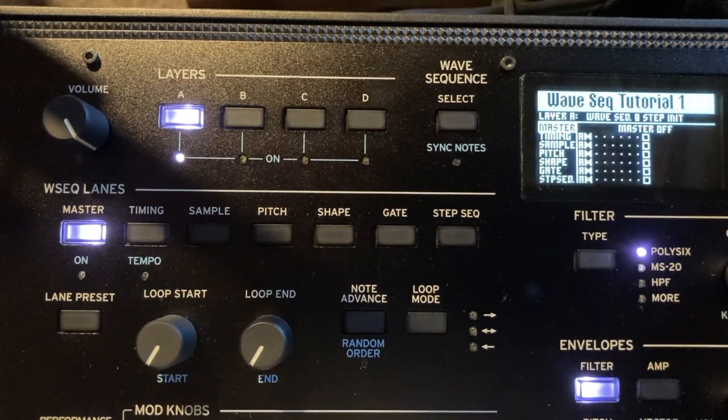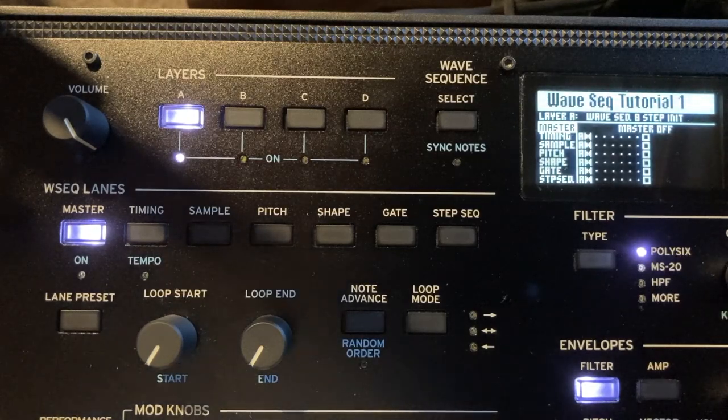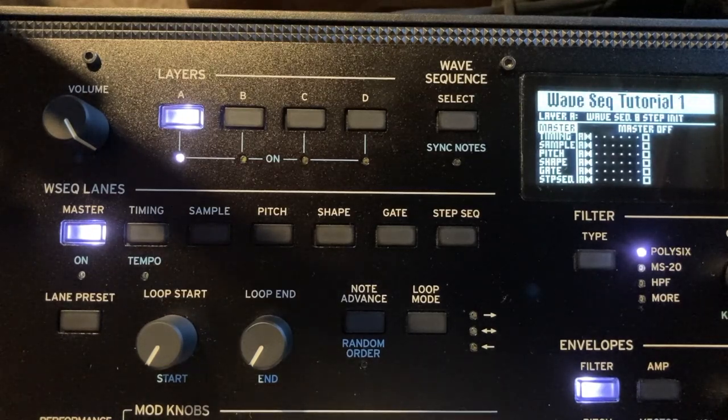Now, this is a basic sine wave. It repeats once every second. You'll hear a click every second because the waveform is not resetting to 0. We haven't done anything to cause a smooth crossfade.